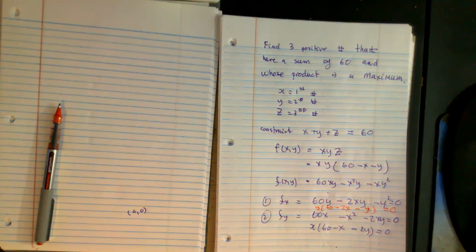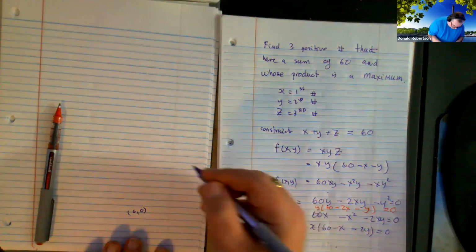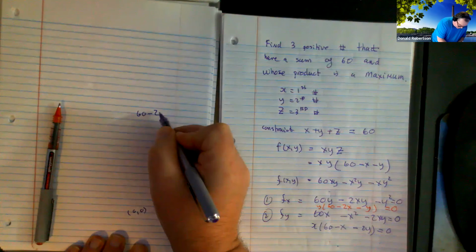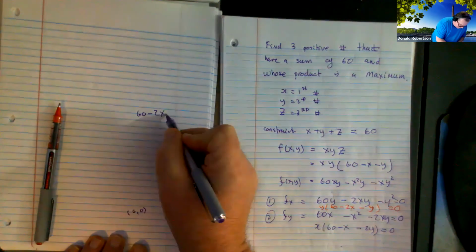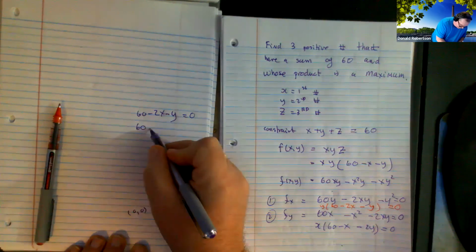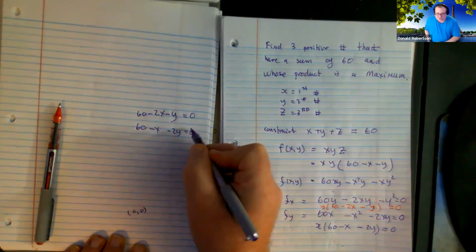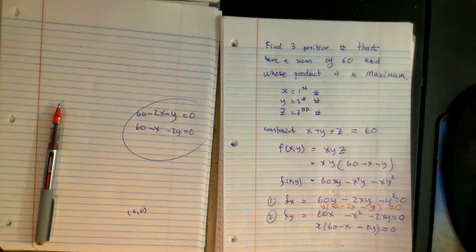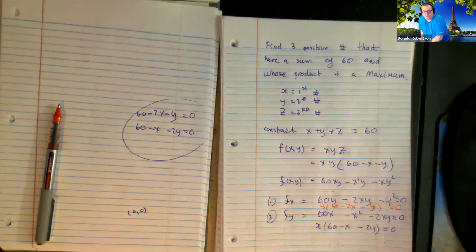It'd be 0. Right. But if you pull out what's left, you have 60 take away 2x, take away y has to be 0. And you've got 60 take away x, take away 2y has to be 0. Don't you have a system of equations that you can solve for x and y? I don't know if I can solve them, but somebody probably could. Everybody can solve them. You just have to rearrange it, right?